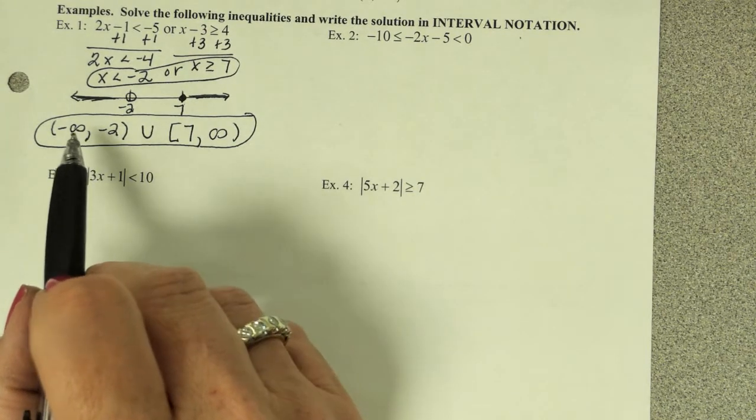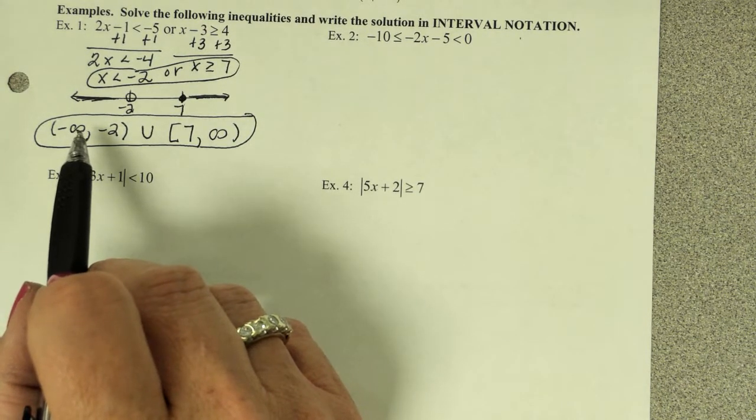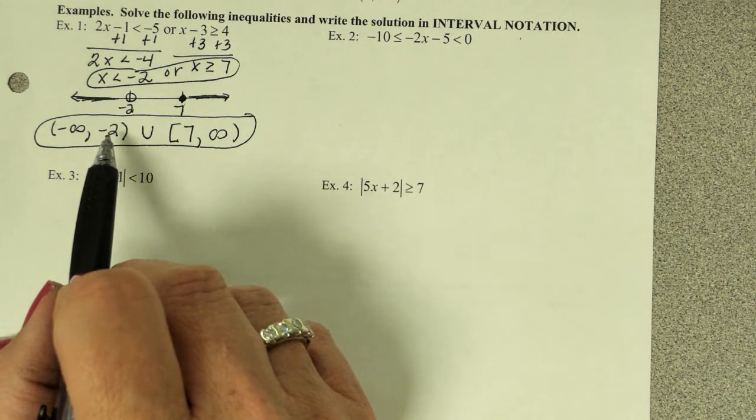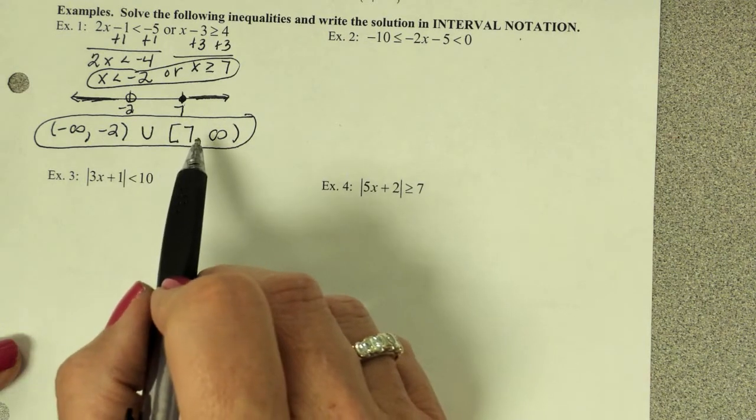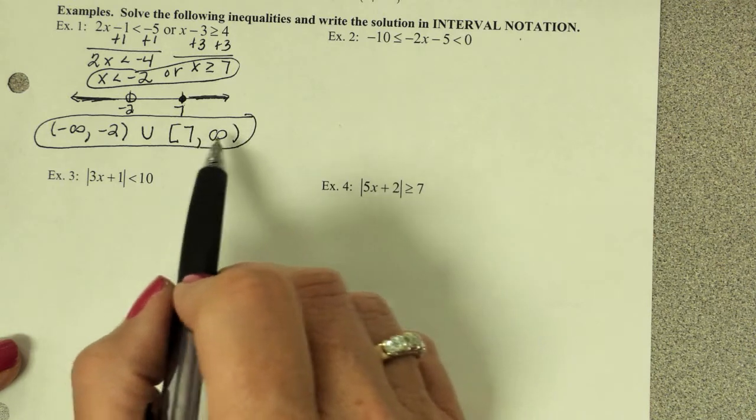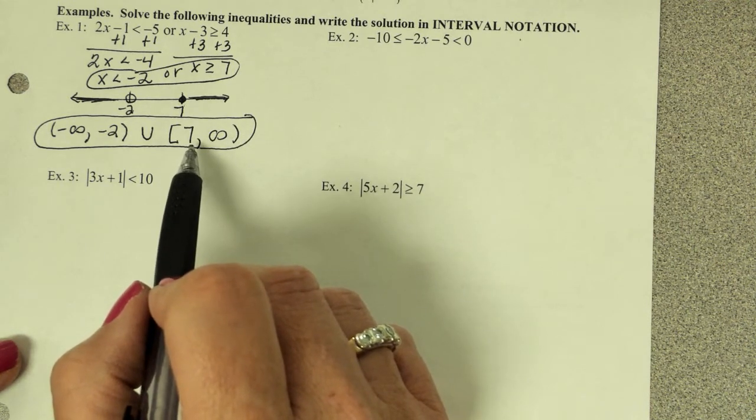Looking at this, I can see that I can choose any very small number all the way up to -2, but not including. I can use any number that's larger than 7, and I'm even allowed to use 7. Okay?